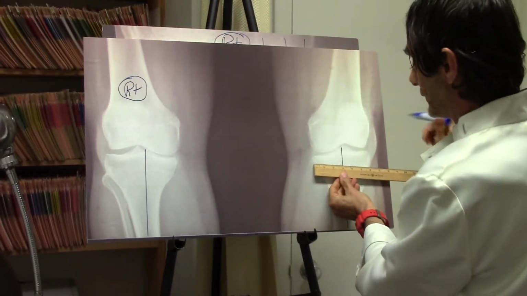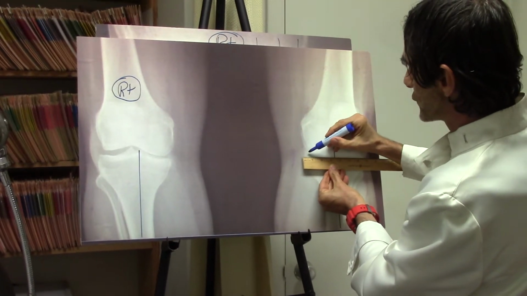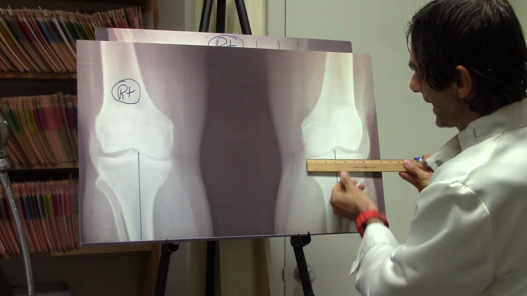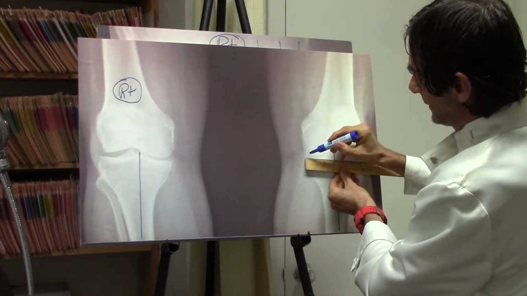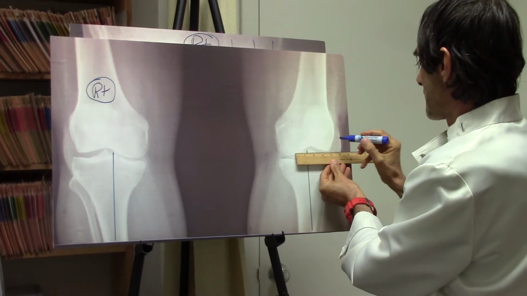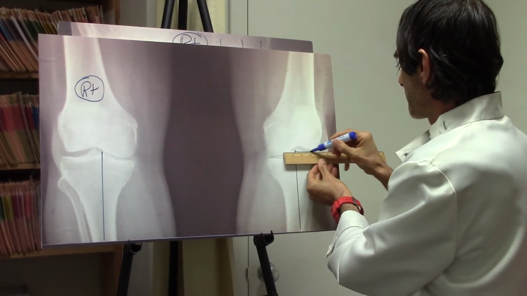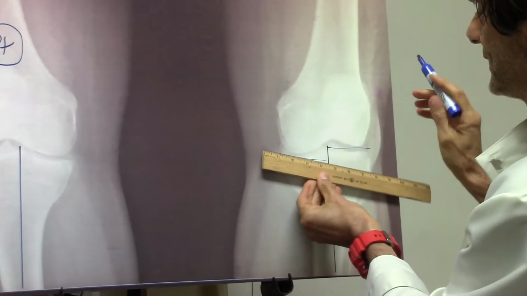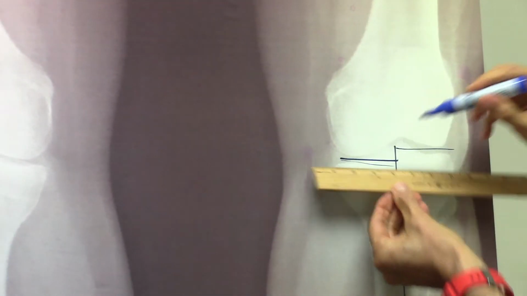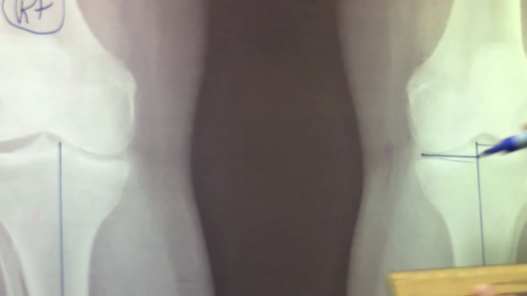Now, after you do this, you start to describe the pyramid structure. You start off at the tip of the tibia, and you come across. These are not ideal. I can do this one better here. That's much better. This one's okay.